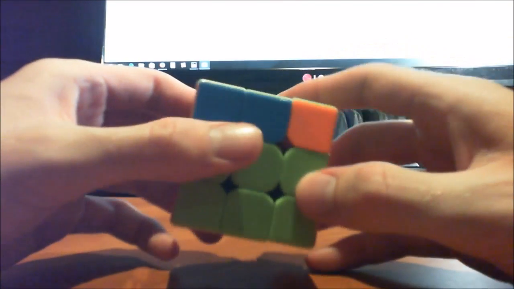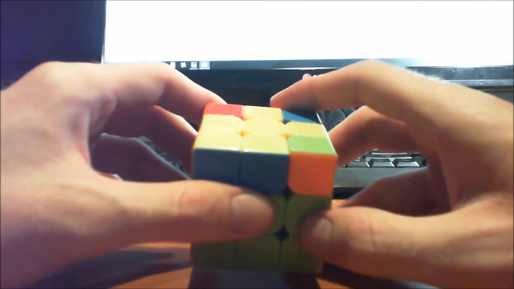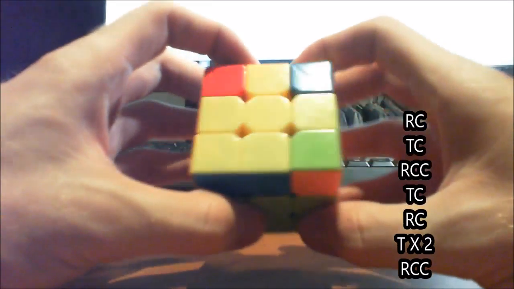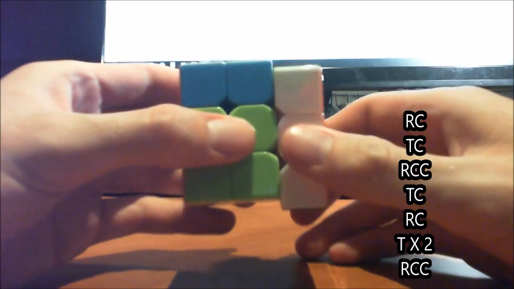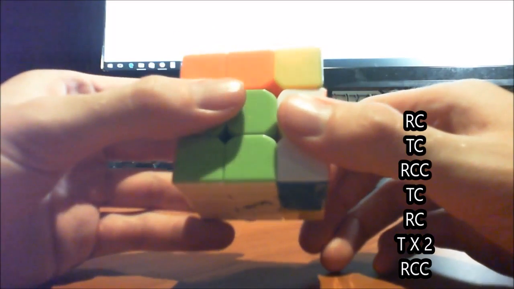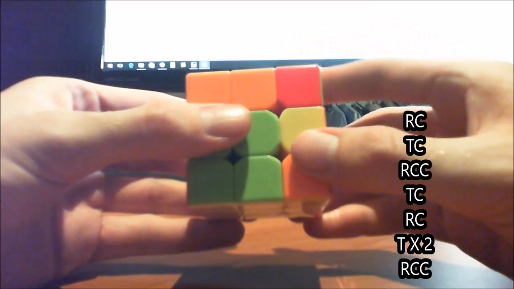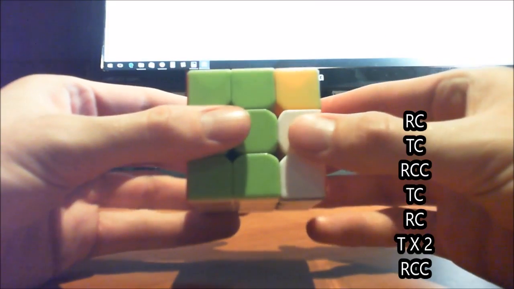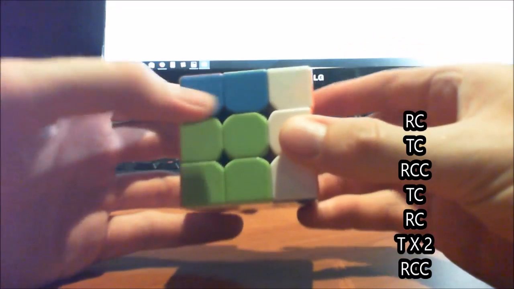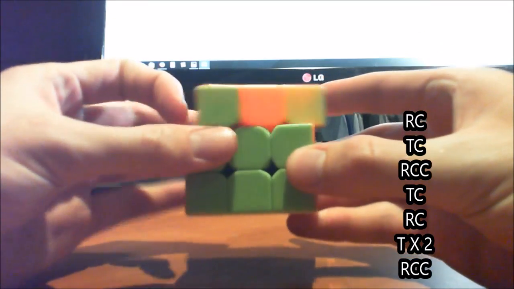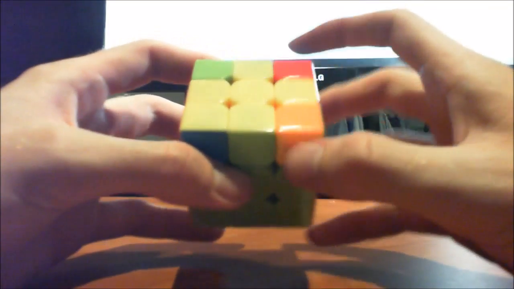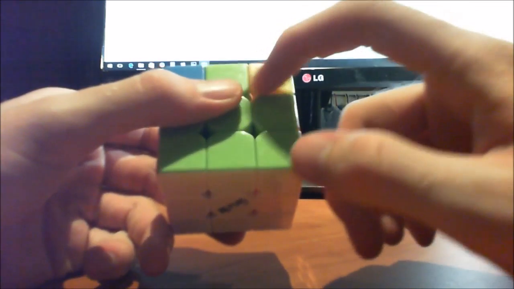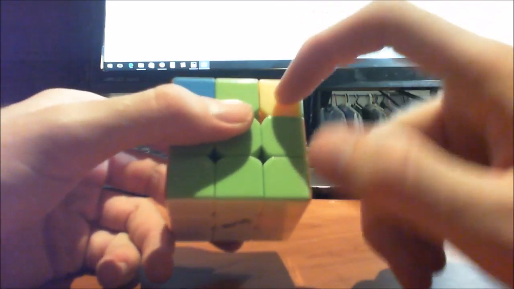So the algorithm here is the exact same one we did now with the 8 or the infinity sign. I'll do the algorithm once again. It's right clockwise, top clockwise, right counterclockwise, top clockwise, right clockwise, top double, right counterclockwise. Now you can see we still have a fish, and we still want it to look downwards, and you'll notice that the yellow block is now facing us.